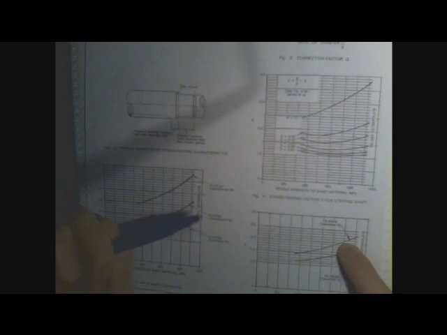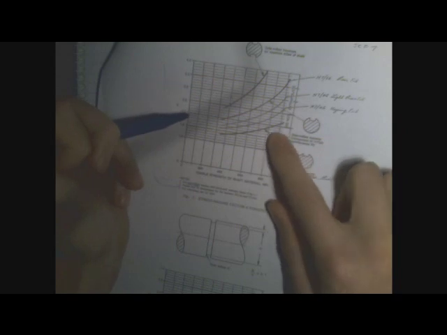So using figure 5 with a tensile strength of 800 gives me a K value of 2.05. That one. And then over the page, with 800, I get a 1.9.